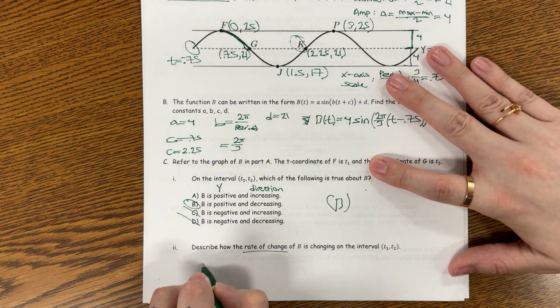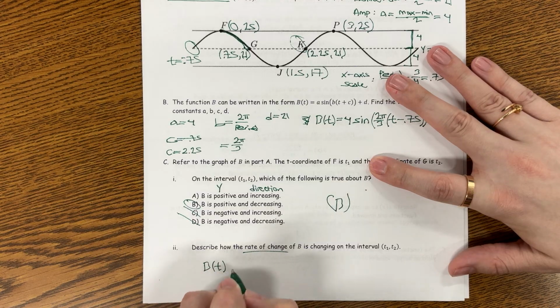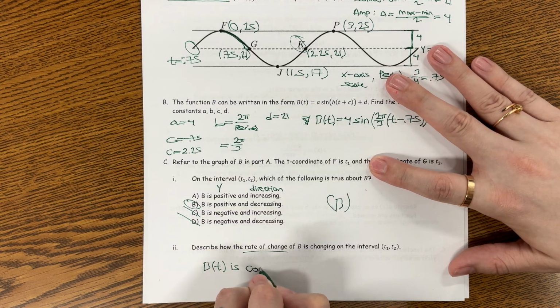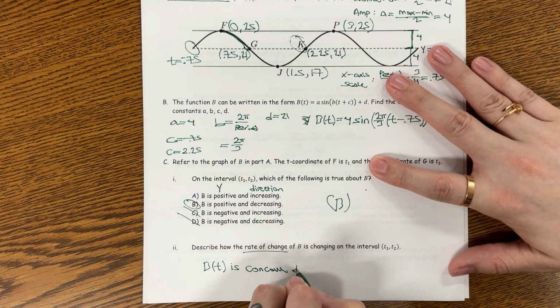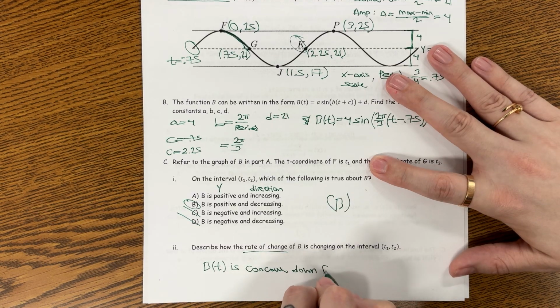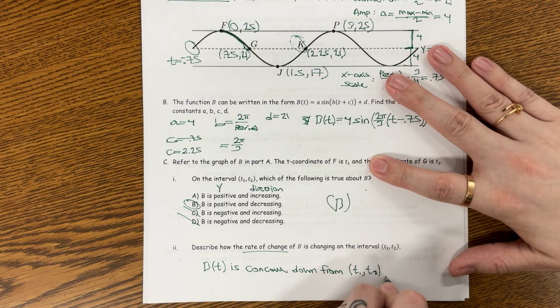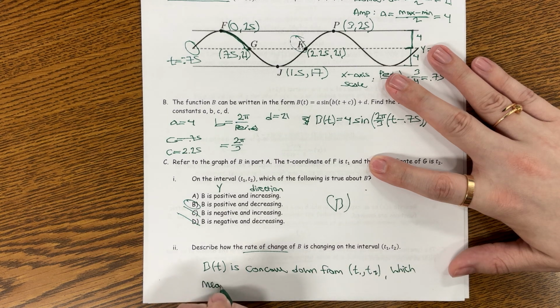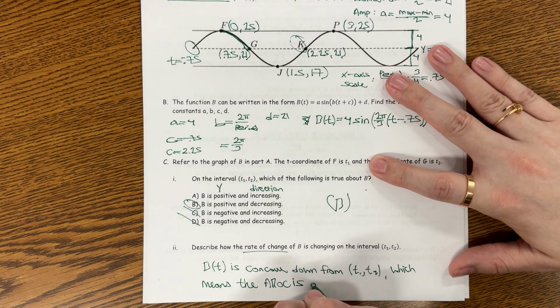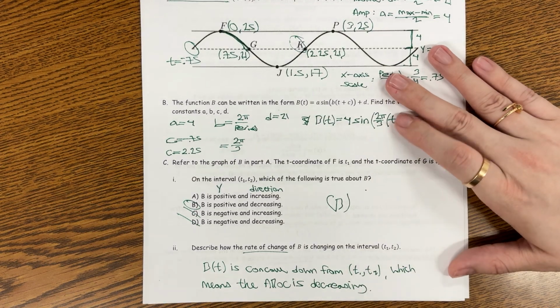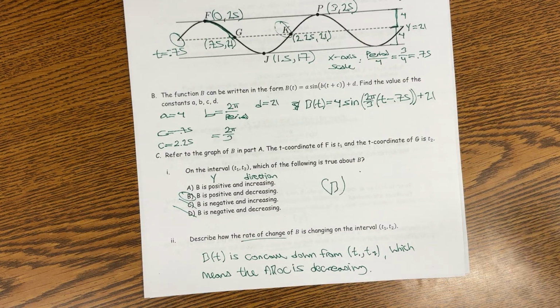So B of T is concave down from T1 to T2, which means the AROC is decreasing. Ta-da.